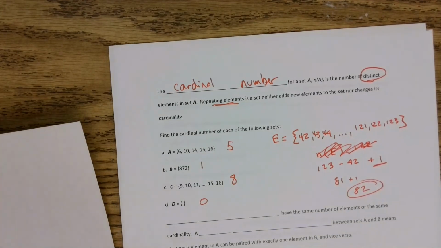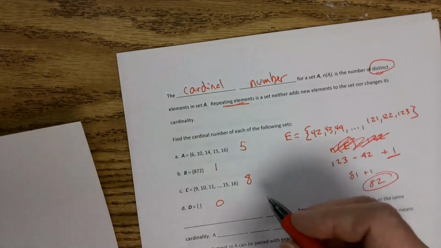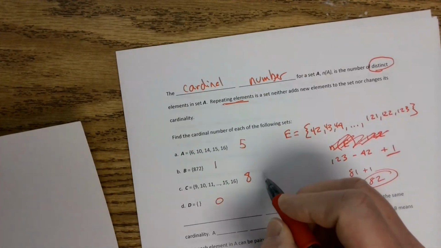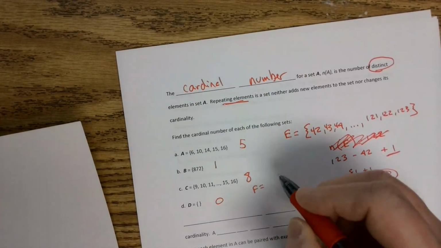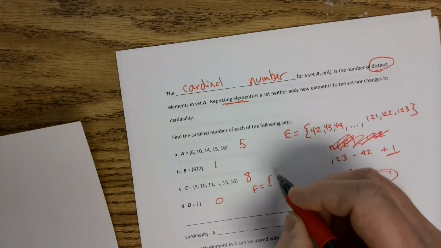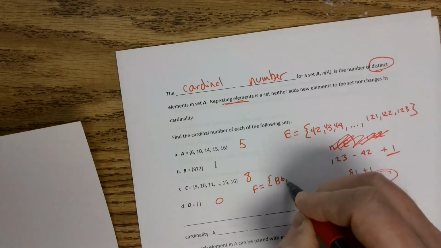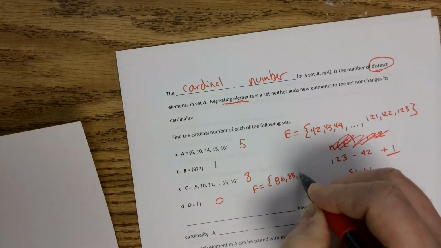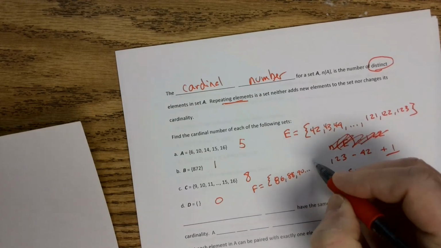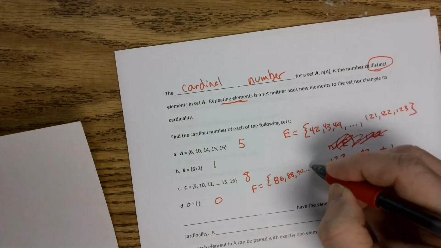Okay, and there are some harder problems here, and it's on the final. Do this one. Ready? What's the cardinality of F? And we're going to start at 86, 88, 90, dot, dot, dot. We'll stop at 242.